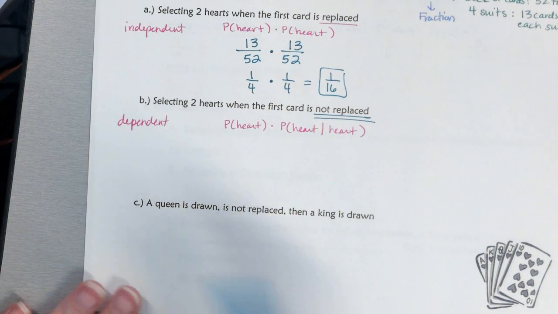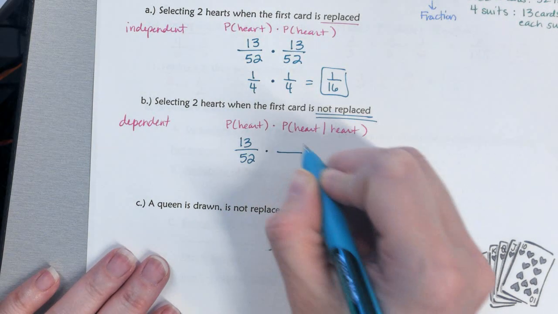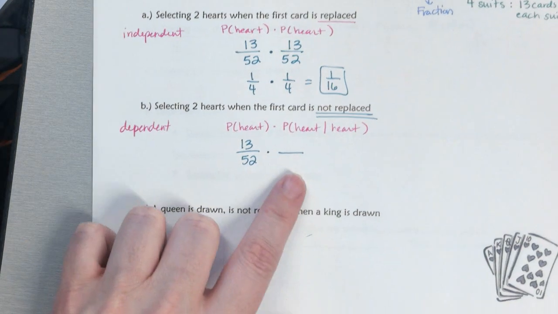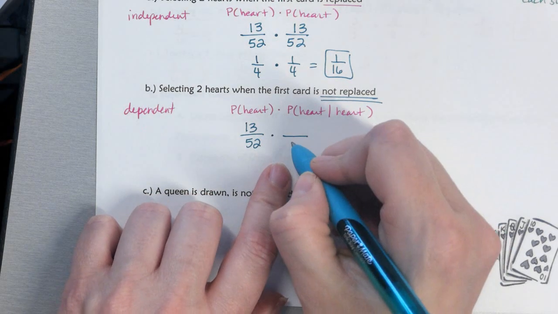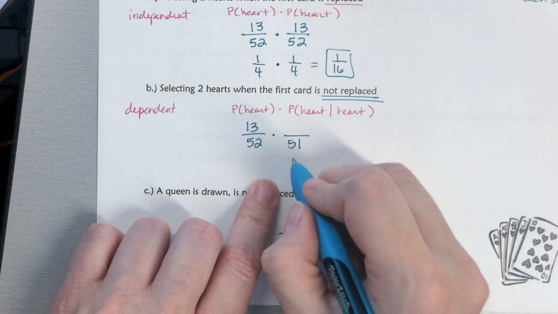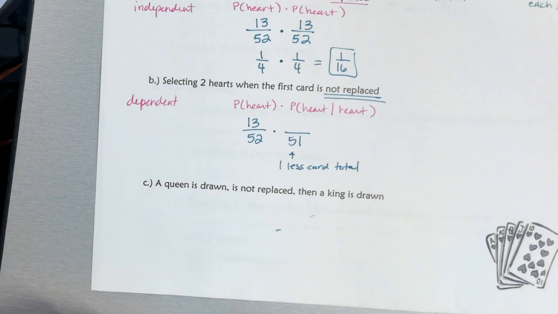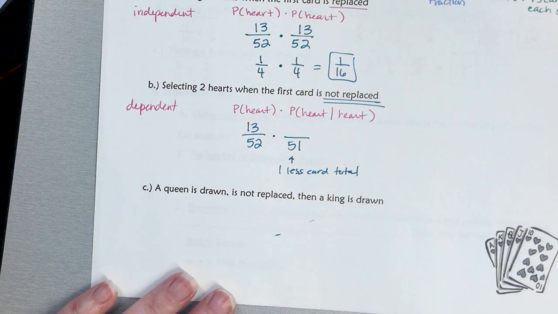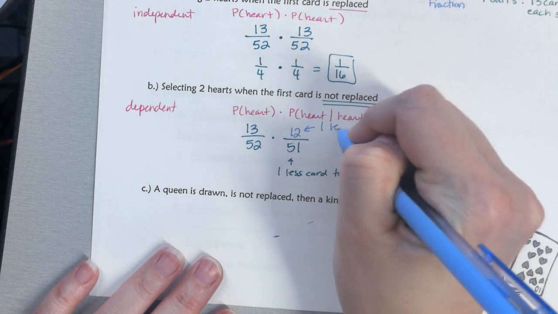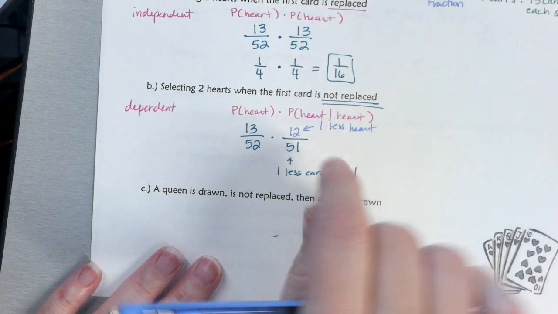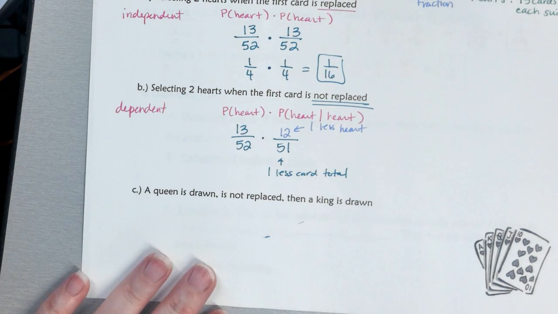So the first one you draw, same thing as we did before. Probability of the heart is 13 over 52. But the probability of a heart, given that you already drew a heart, what does that do to the bottom number? It reduces it by 1 because you have 1 less card total. And then what about the top number? Does that get affected? So what's that going to be? It's going to be 12. 1 less heart. Sometimes they might do like, a heart given that a club was drawn. Well, the club isn't going to affect the top number, only the bottom.